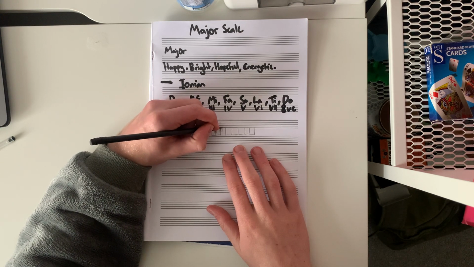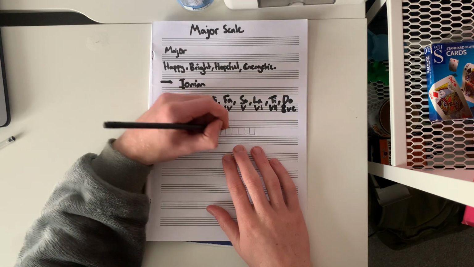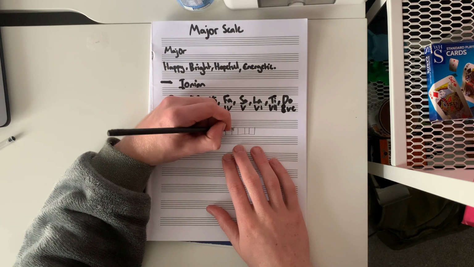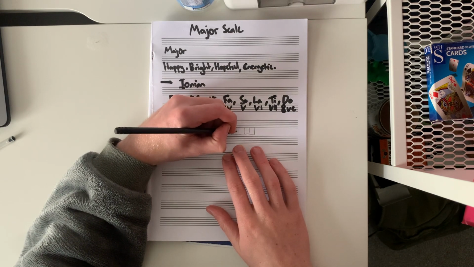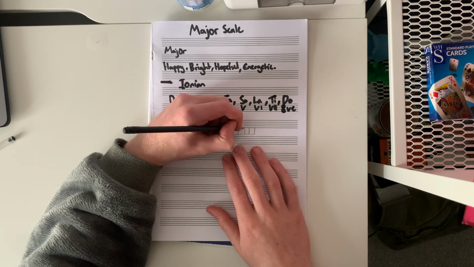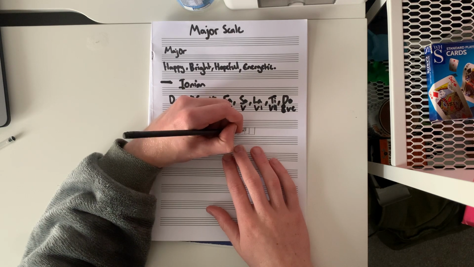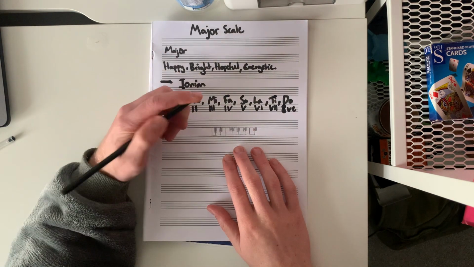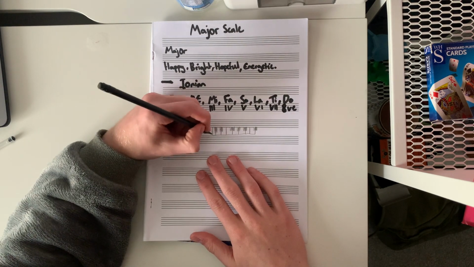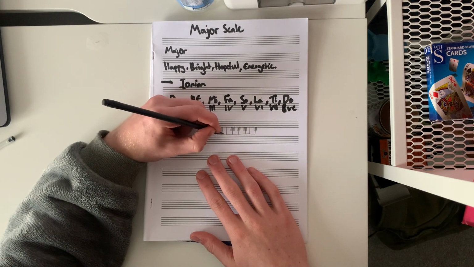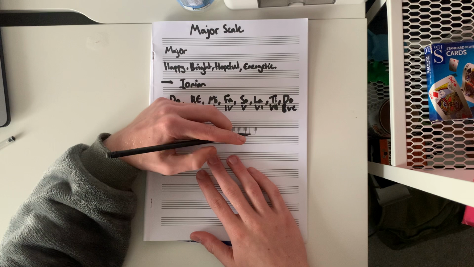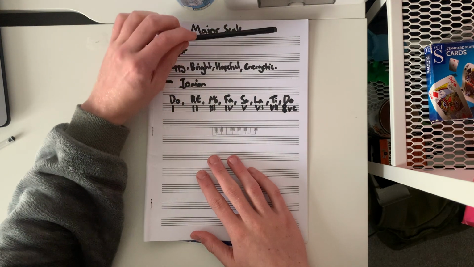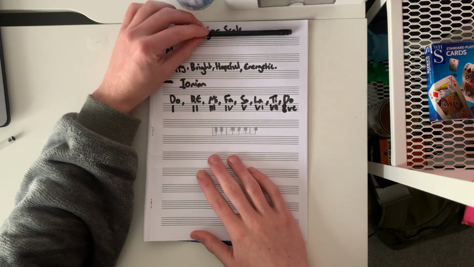There's my first set of sharps, my black keys: 1, 2, 3, and you'd have another sharp up here. So, my notes I have here are C, D, E, F, G, A, B, C. My notes on the piano.